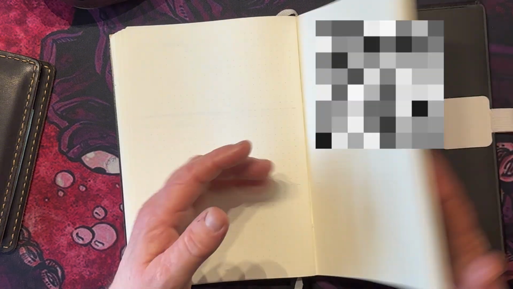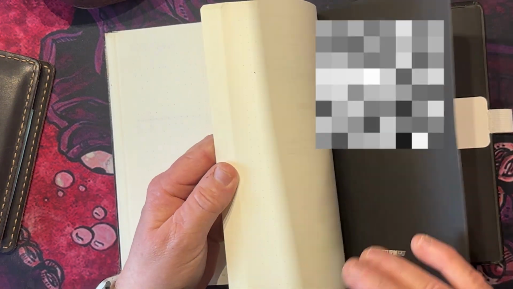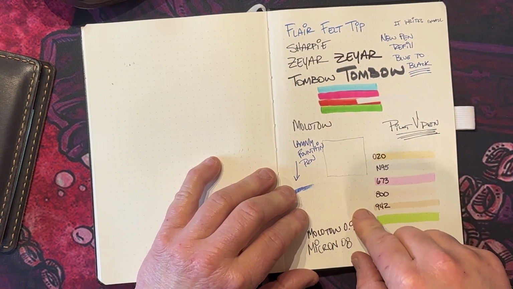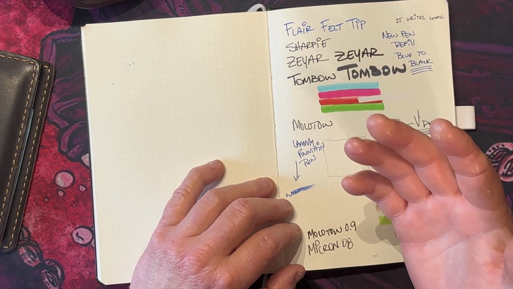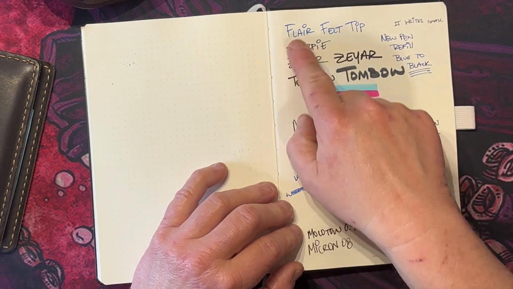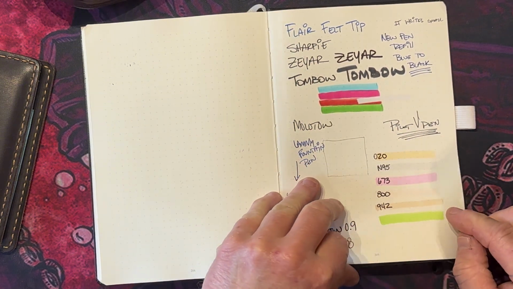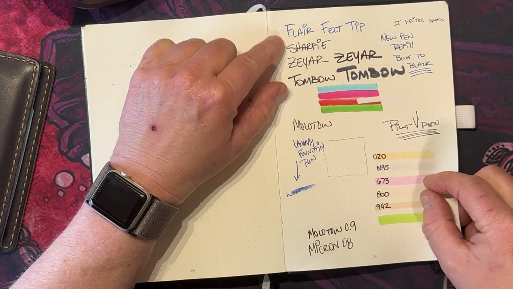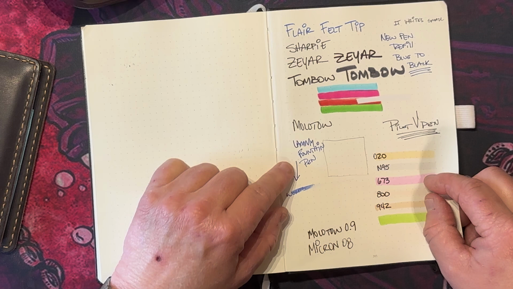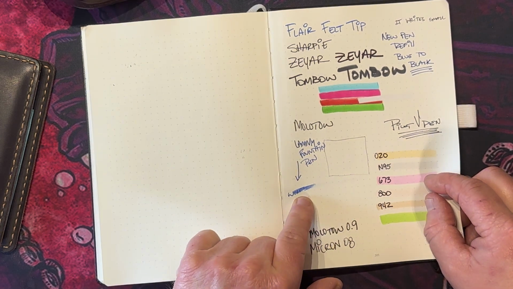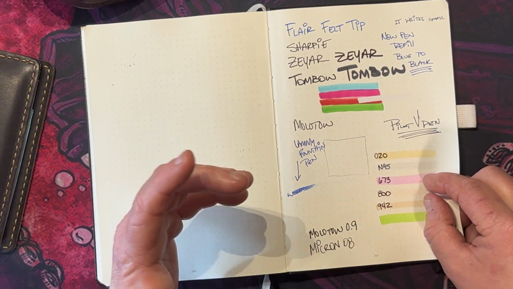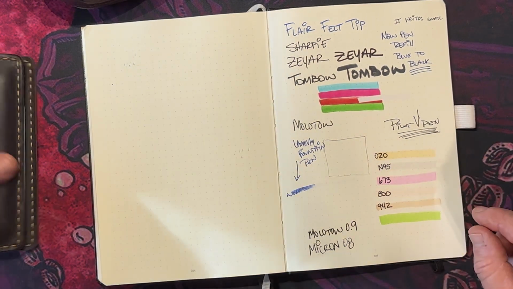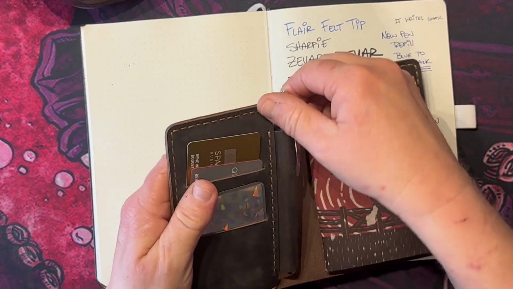If you're starting a new notebook, I highly suggest on your last page, take all of your materials that you might want to use and do a pen check. So you see here, I've got the flare tips, the Sharpies, the Tombows, the Lamy fountain pen, which I saw. It does smear, so I have to be careful with it. But I've got this pen here that I use.